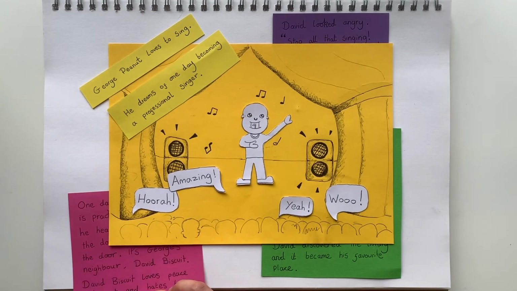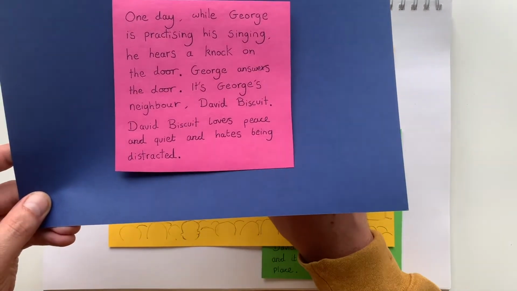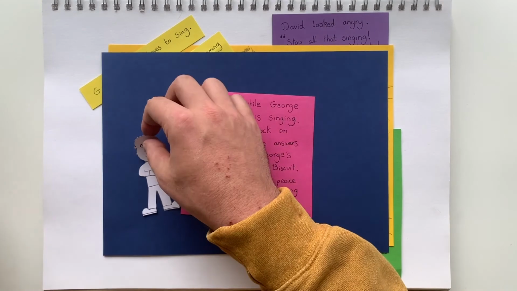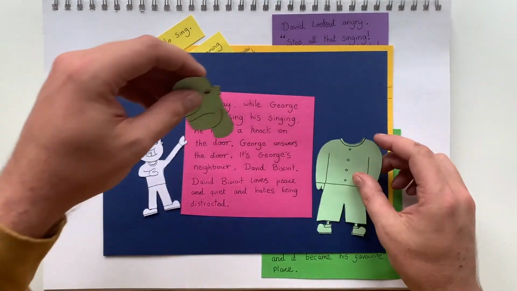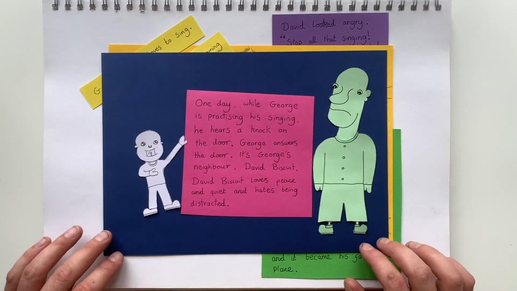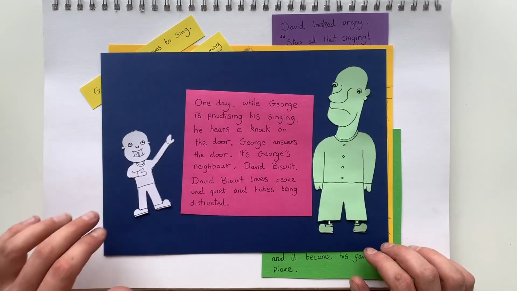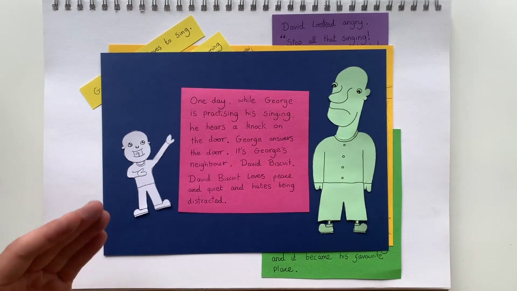Next. One day, while George is practicing his singing, he hears a knock at the door. George answers the door. It's his neighbour, David Biscuit. David loves peace and quiet and hates being distracted. A simple illustration there, with my David character and George on the left.